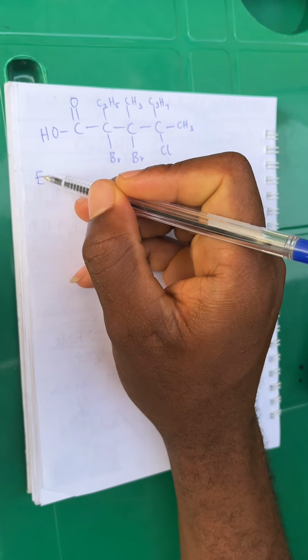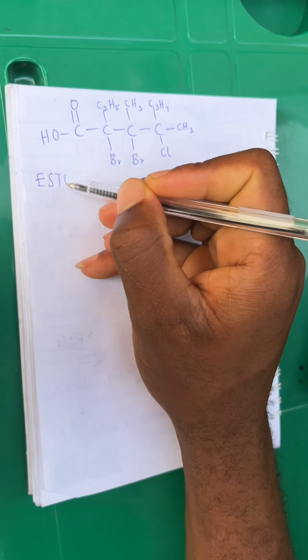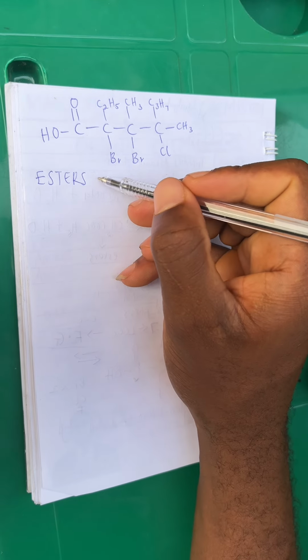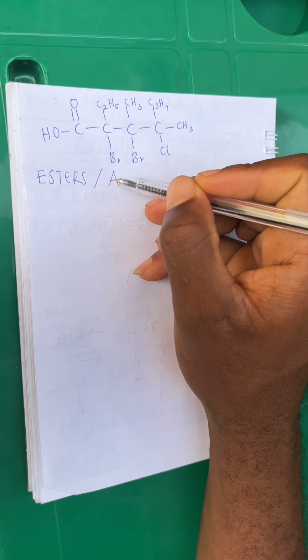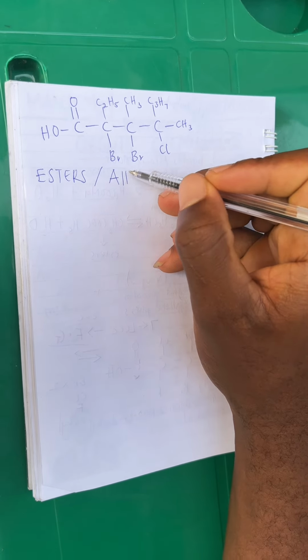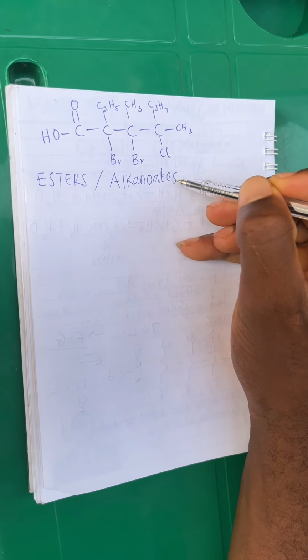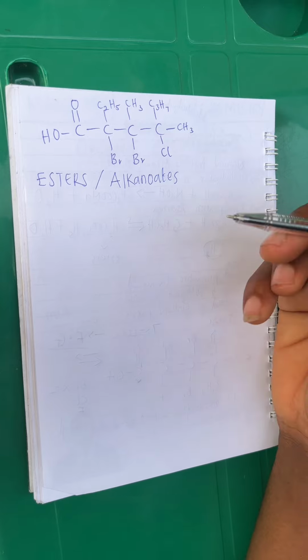The next homologous series is the homologous series of the esters. Esters are also called alkanoates, or you can call them alkyl alkanoates.